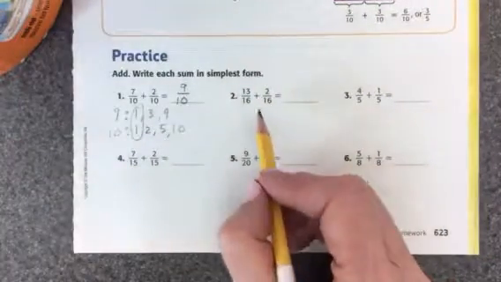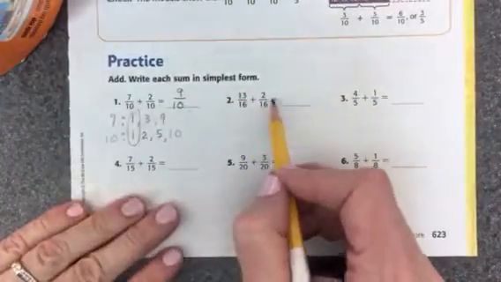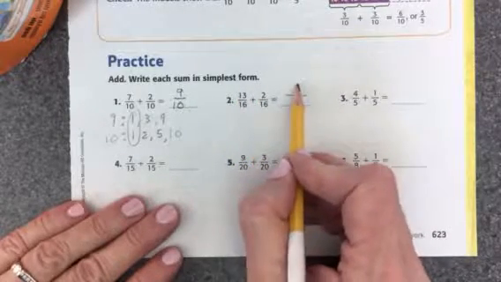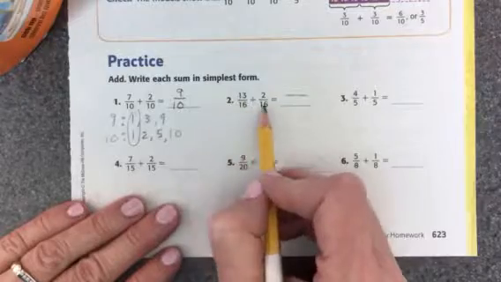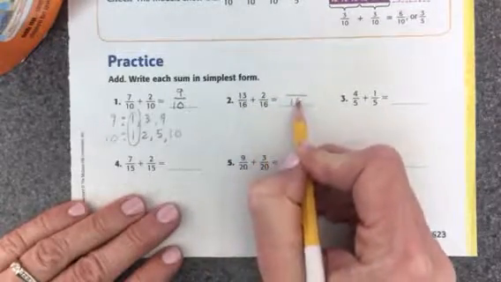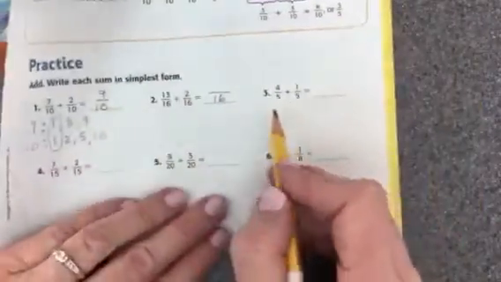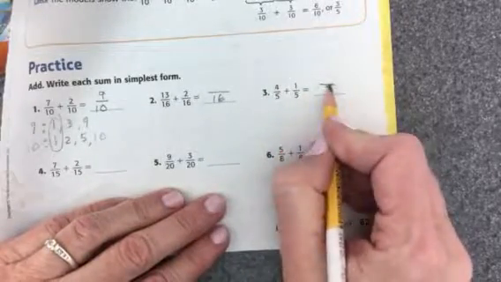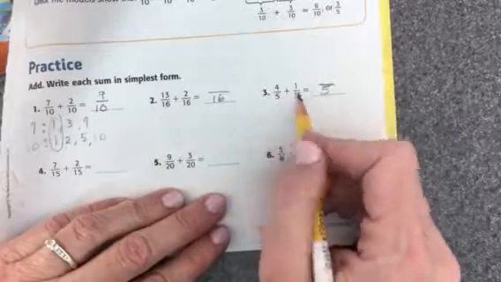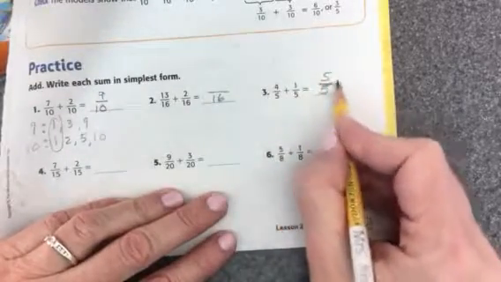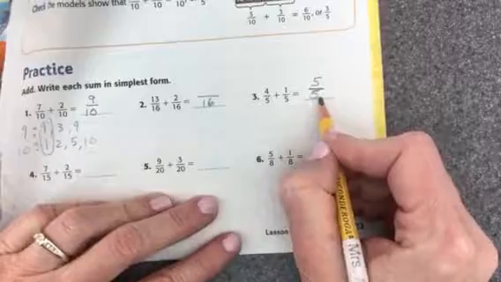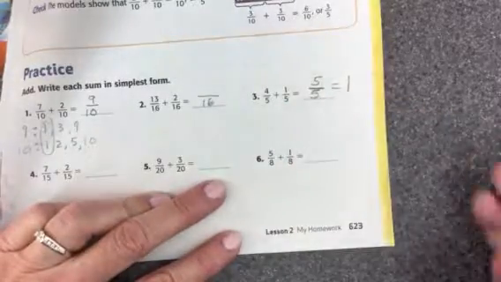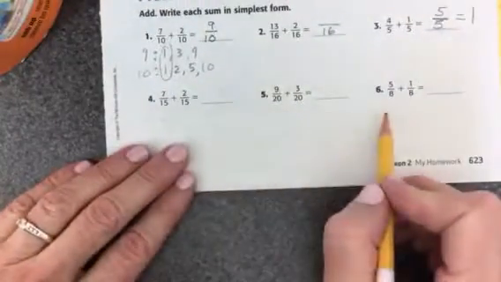Okay, looking at the next one, 13/16 plus 2/16. Add the two numerators and write the number here. The denominator stays the same, so it will be 16ths. Number 3, add the numerators, 4 plus 1, the denominator stays the same. On this one I have 4 plus 1 equals 5. Well, 5/5 can be simplified. 5/5 is the same as 1 whole, so I just write 1. Okay, you're going to do the rest of these.